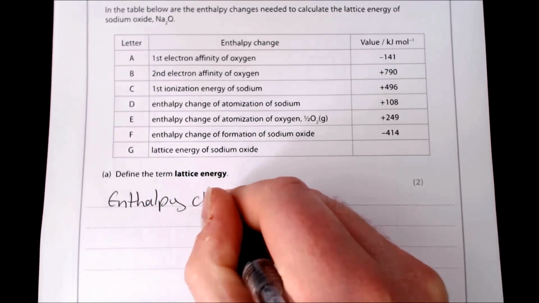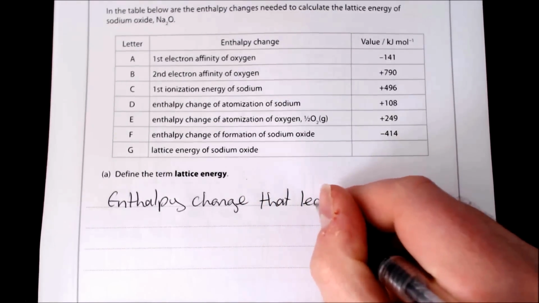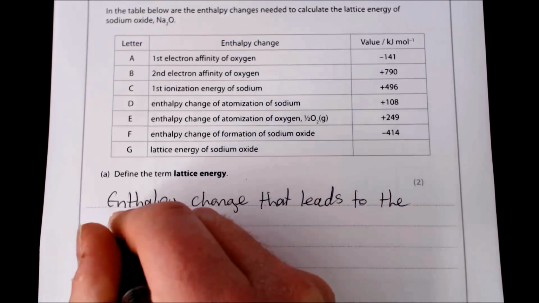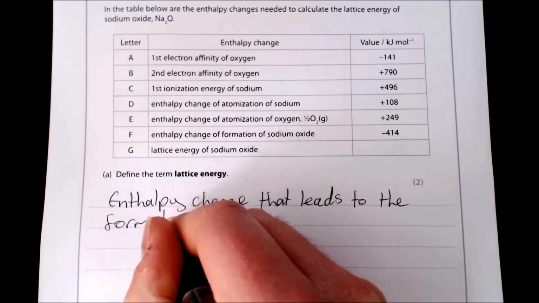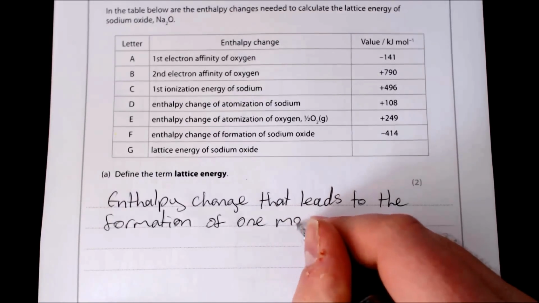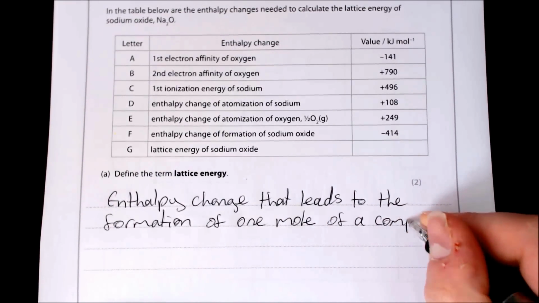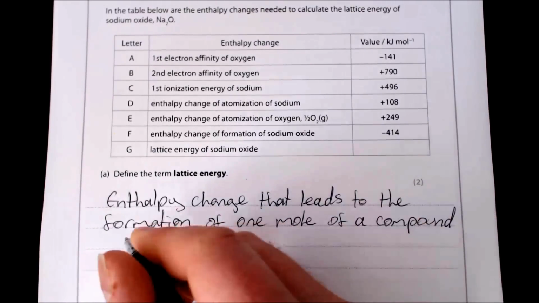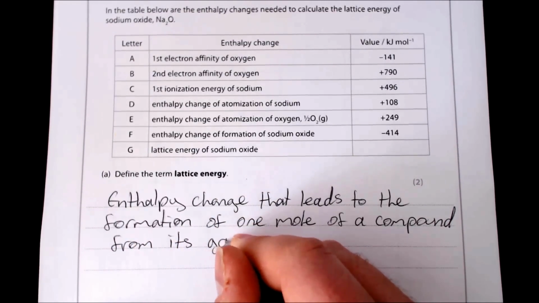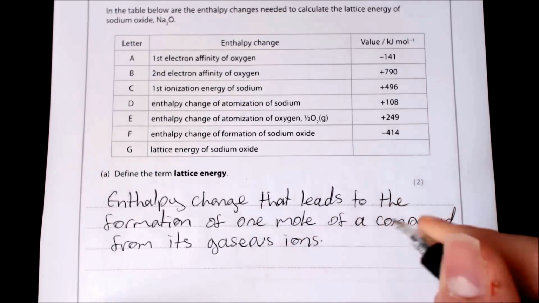So this is an enthalpy change that leads to the formation of 1 mole of a compound from its gaseous ions. Alright, so this is for 2 marks.